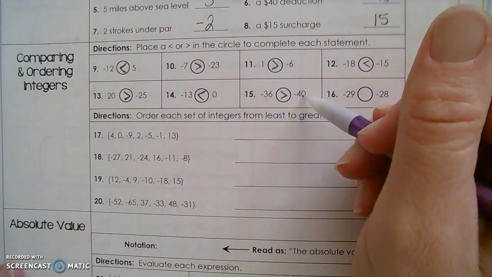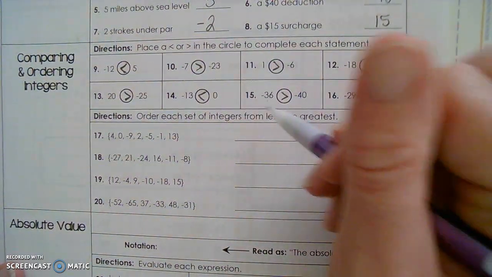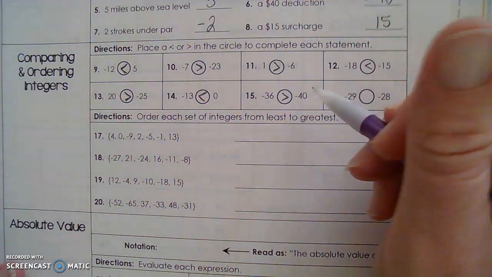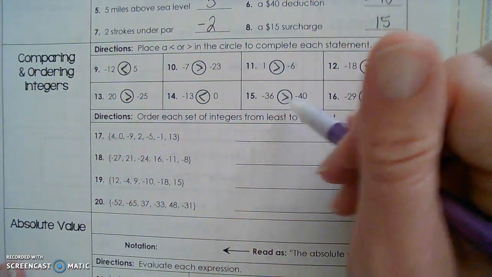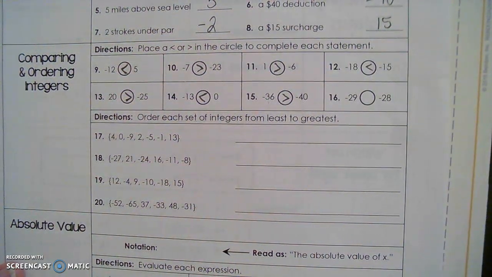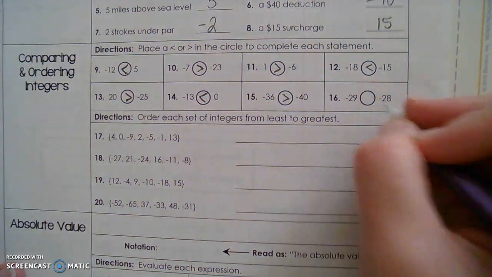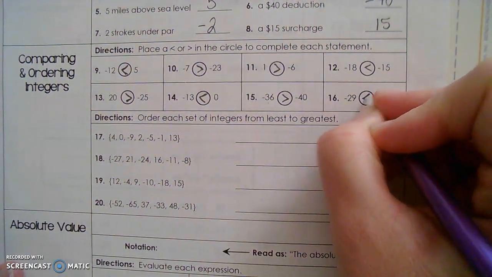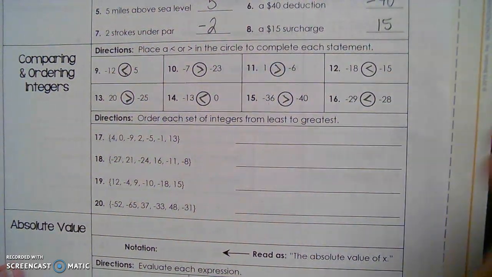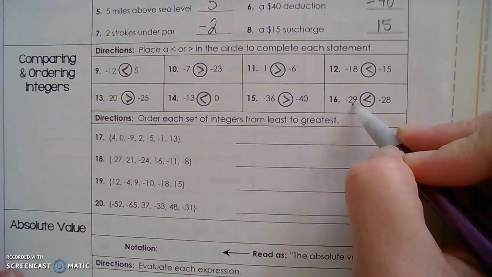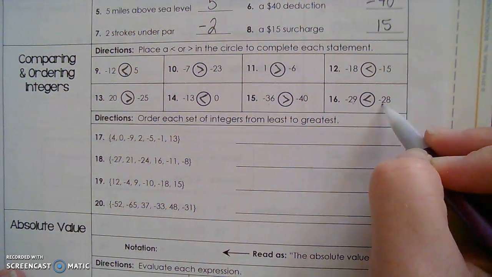So again, negative 40 would be further left than negative 36. So negative 40 is smaller than, less than negative 36. Our last one, negative 29, is less than negative 28. Again, negative 29 would be further to the left than negative 28.